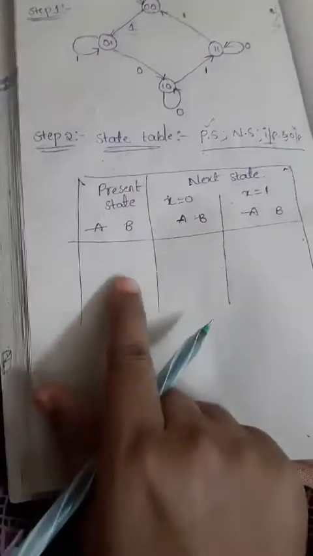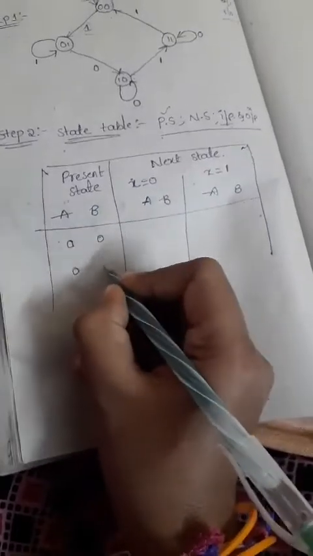See here, the present state: whichever circles have information, those will be considered as the states. They may consist of 2 digits, 3 digits or single digits, so you have to observe. Based on those digits, you can consider the variables like A and B. Here we have 2 digits: 00, 01, 10, and the last state is 11.